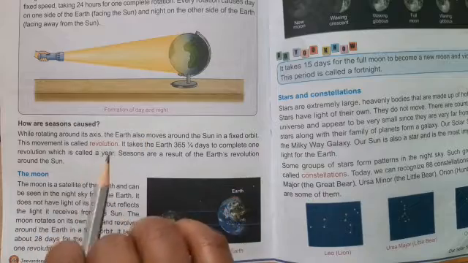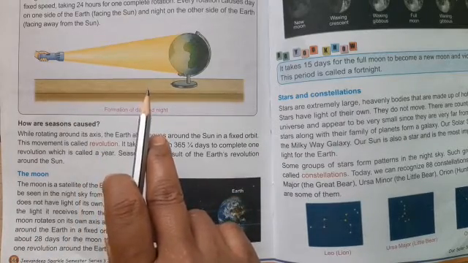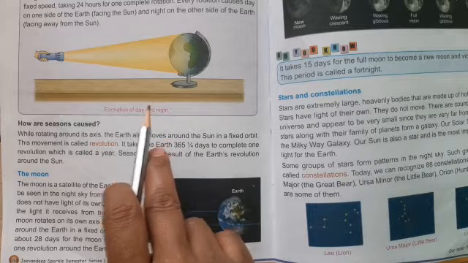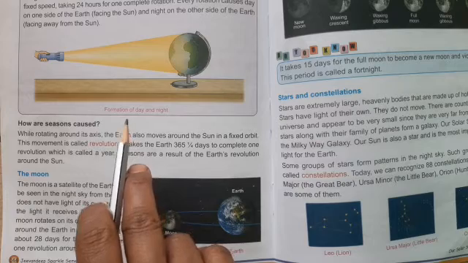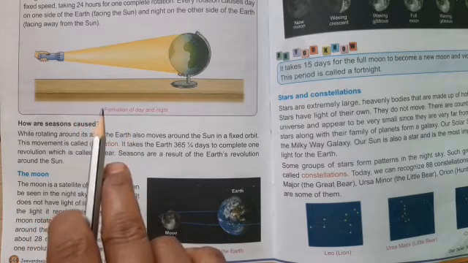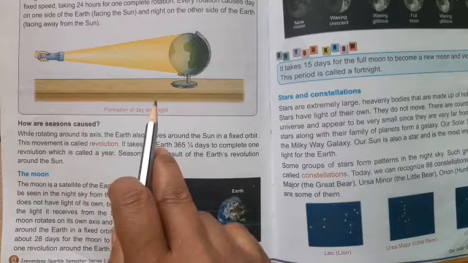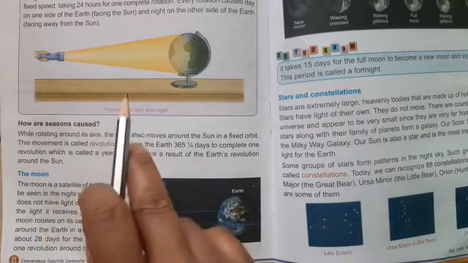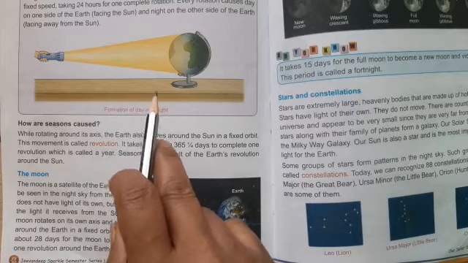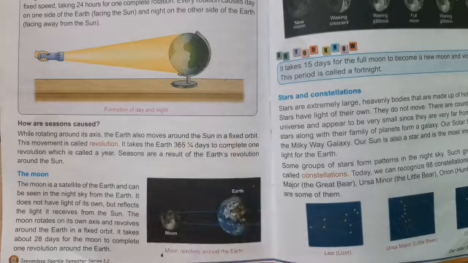Here we stop our lesson. In the next video, we will learn about the moon and its phases, stars and constellations. Until then, read the lesson carefully, learn all the new words by heart and copy them down in your notebook. Thank you for watching the video.